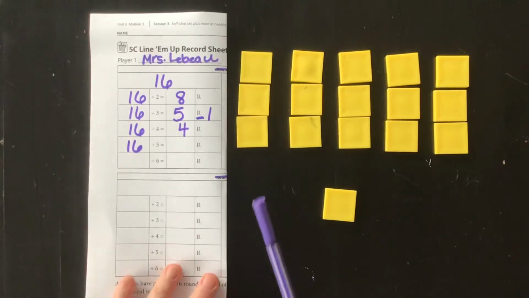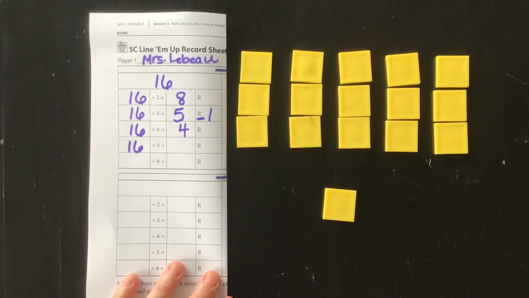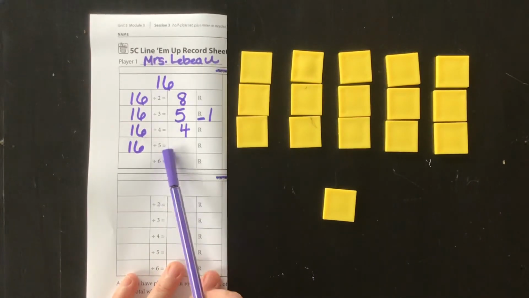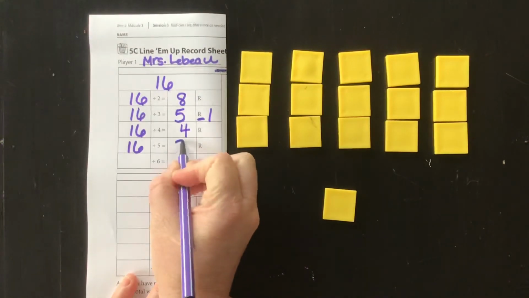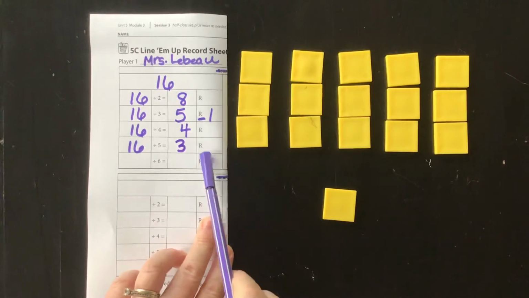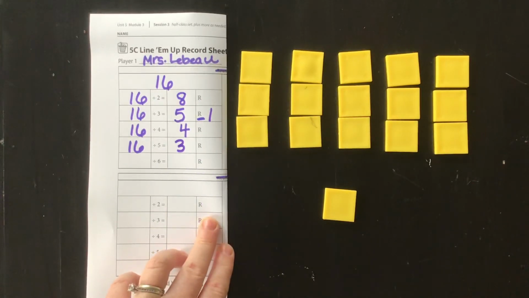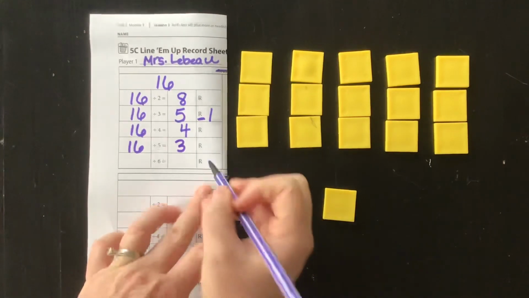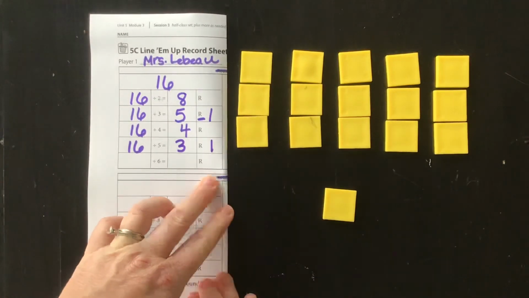So if I took 16 and divided them into 5 groups, I was going to get 3 in each group. But there's a remainder. The R stands for remainder. How many are left over? Oh, there's one little ant remaining. Okay.